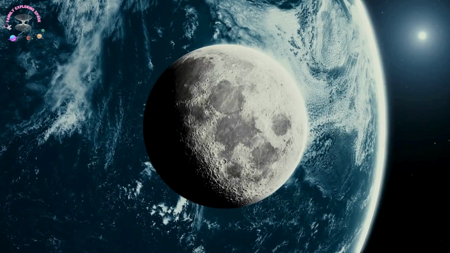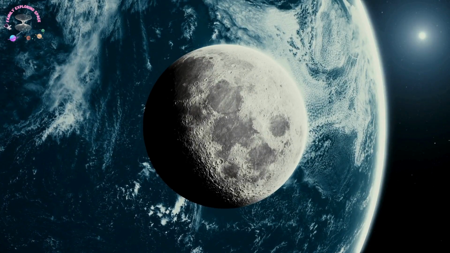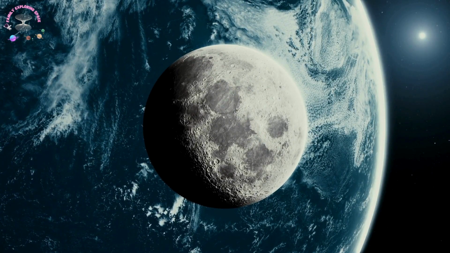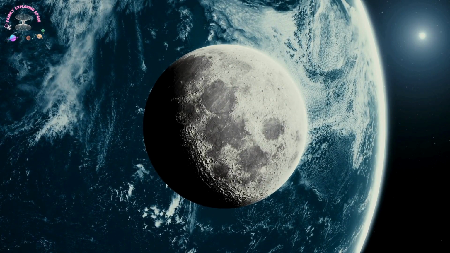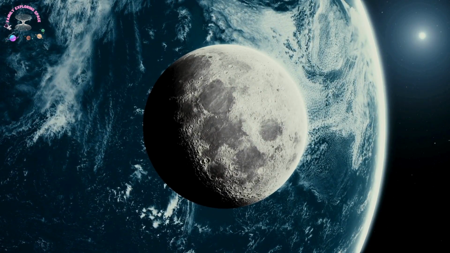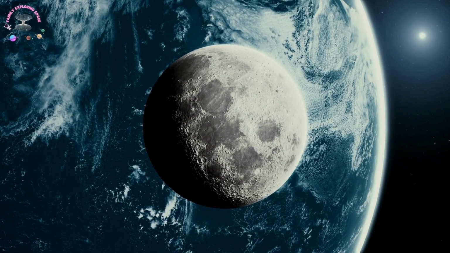Circular or elliptical orbit. The Moon moves along an elliptical orbit around the Earth. This is the result of a balance between gravitational force and momentum. Tidal interaction. Tidal interaction between the Earth and the Moon also plays a role in slowing down the Moon's rotation.